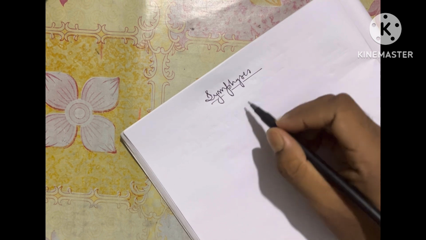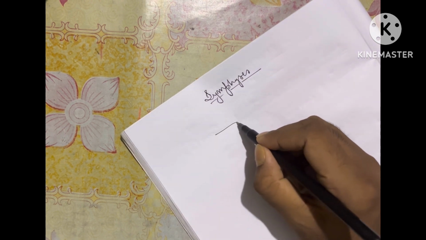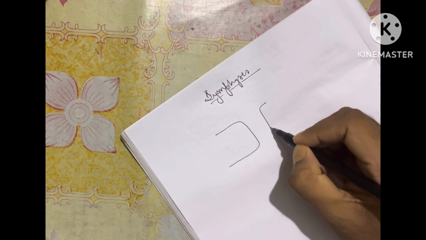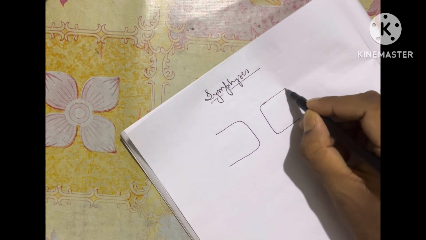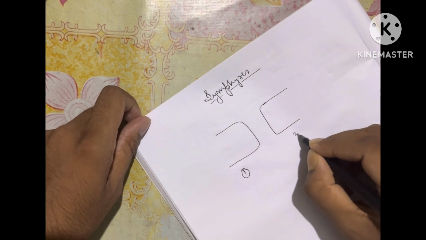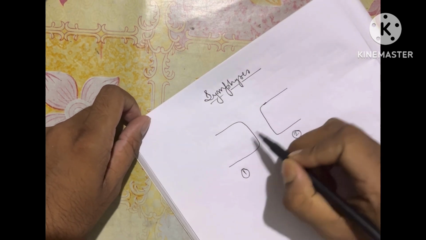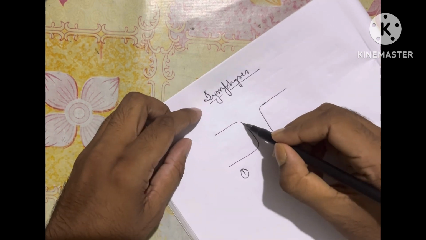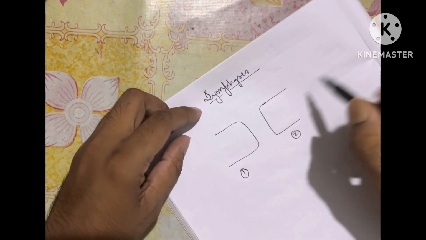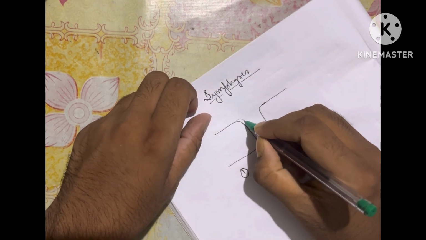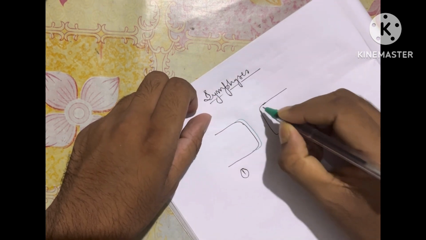Ends are covered like a head. For example, I am trying to draw a diagram. See very carefully. This is bone number 1 and this is bone number 2. Both are articulating bones, so this is one end and this is another end. Both ends are first covered by hyaline cartilage.